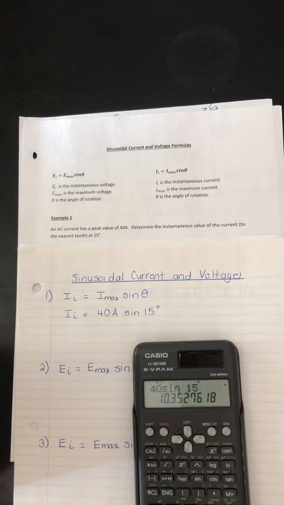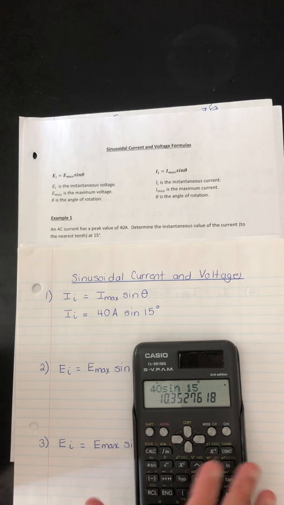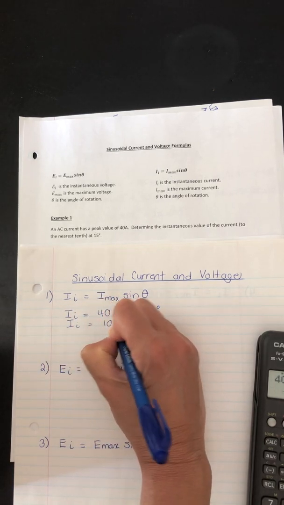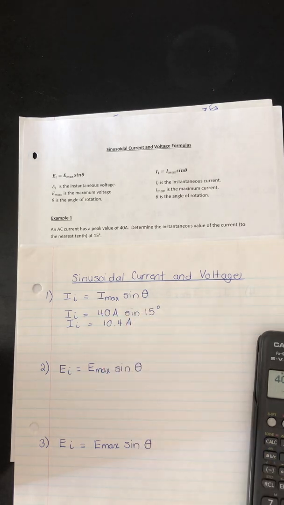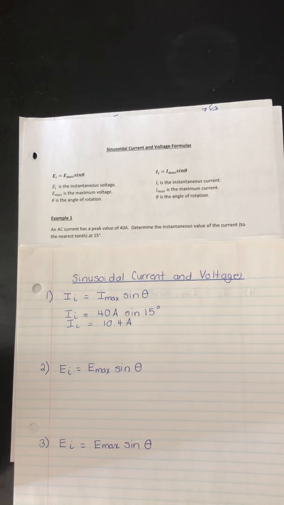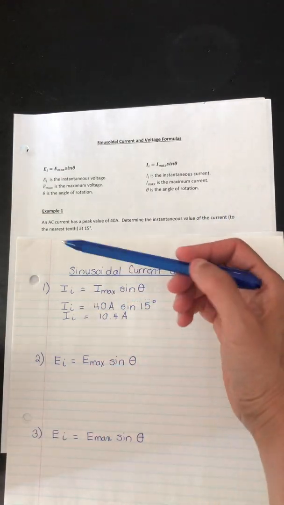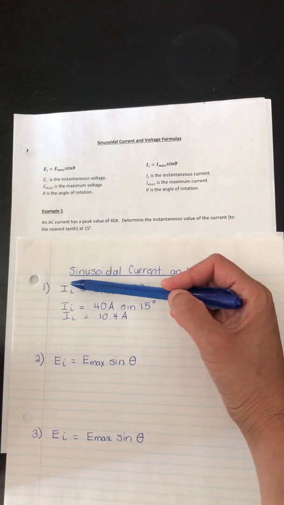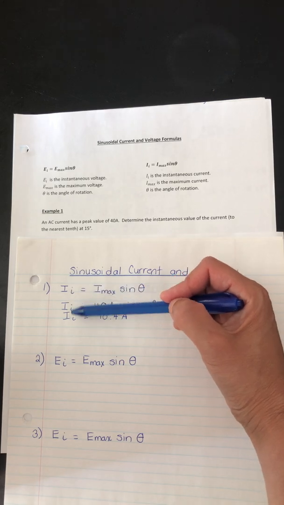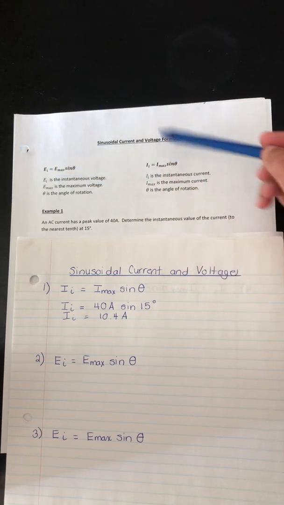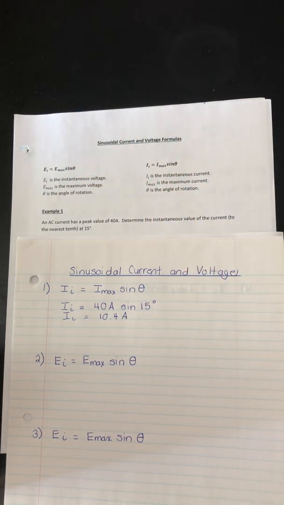We want to round to the tenth, so this will be 10.4 amps. Okay, so that's probably the easiest type of problem because we were solving for the instantaneous value, which was already isolated on the left side of the equation.